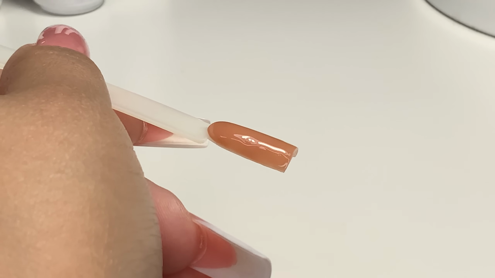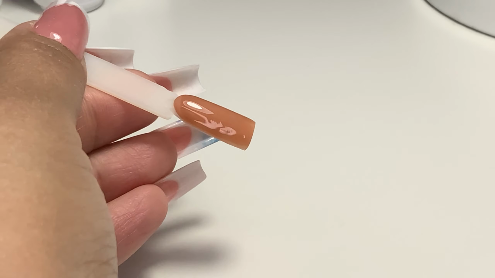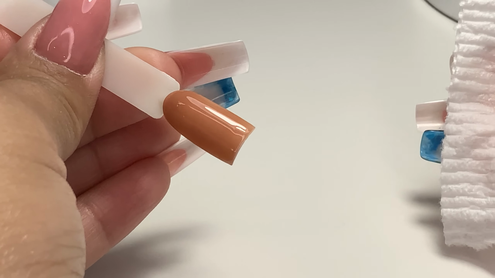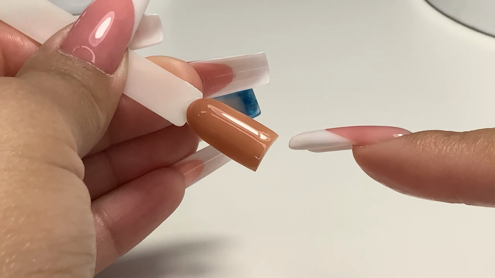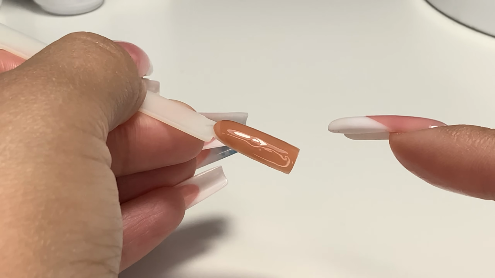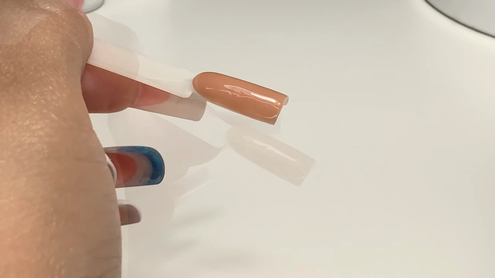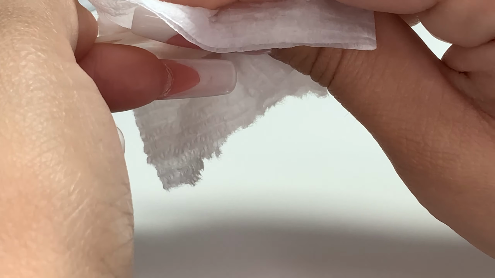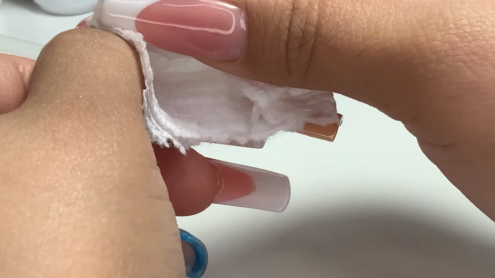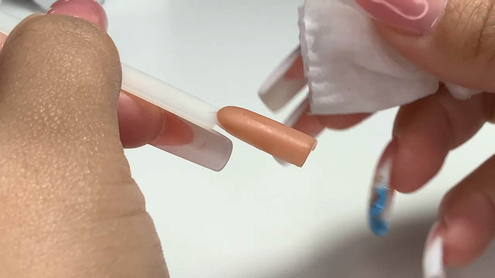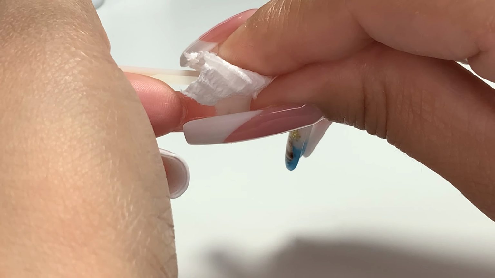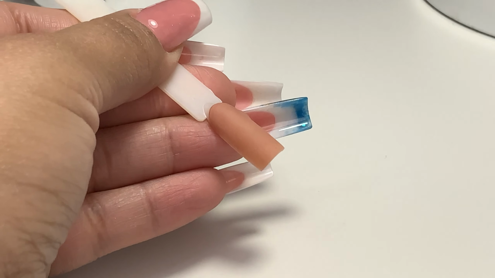I'm going to grab a piece of napkin and cut it. I'm going to go in with some alcohol and completely wipe this off before curing. So you want to make sure you do this before you cure. Again, I'm just going to wipe this down completely. And you can do this after they wash their hands as well, just to avoid this from happening.